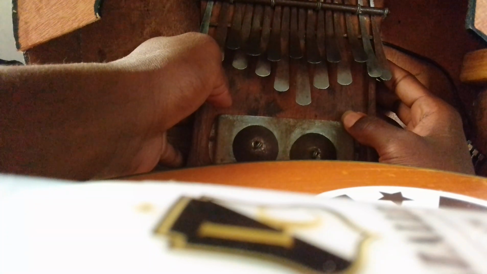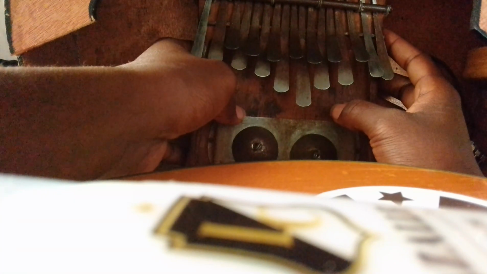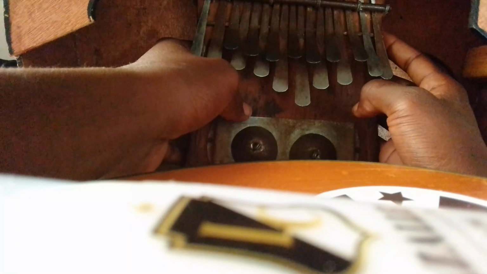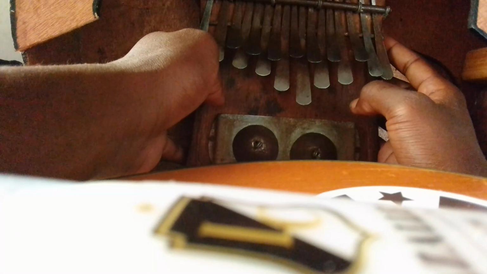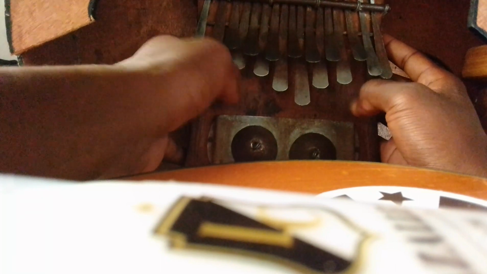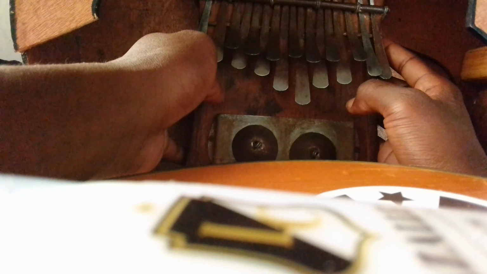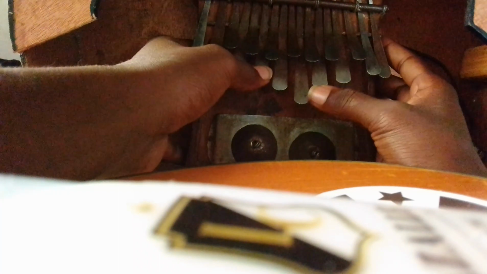Then the second set with 3 notes again. 5, 11, you got there. Then 5 and 13, 1 and 13. So the second phrase, 1, 2, 3, 1, 2, 3. That's the second phase. So for now, let's play the first phase and the second phase.